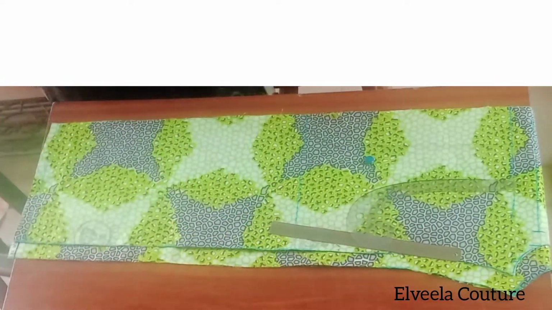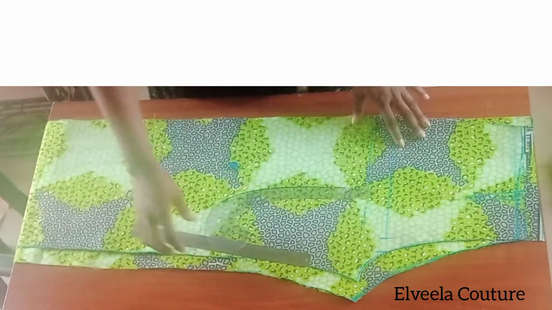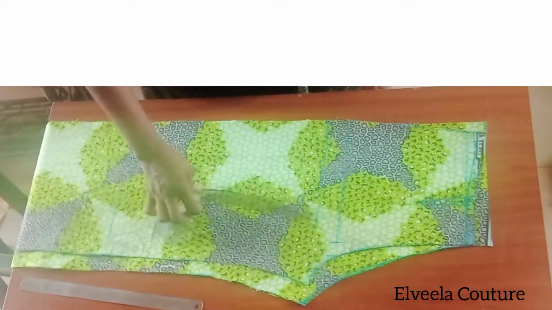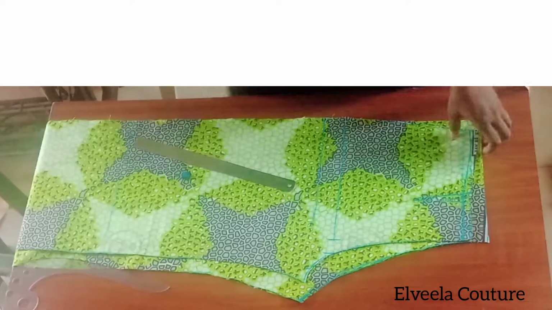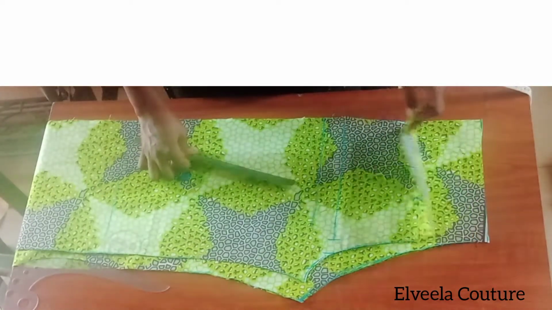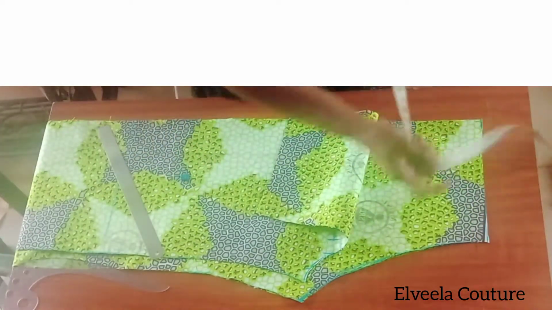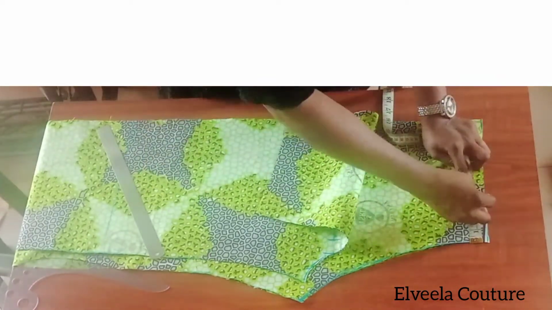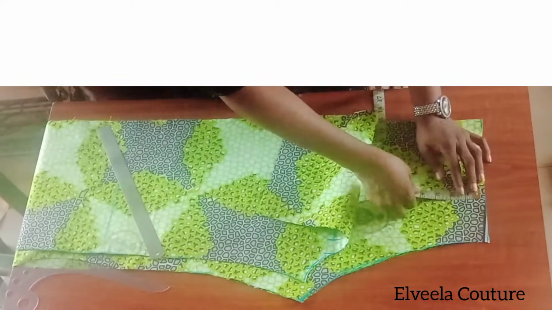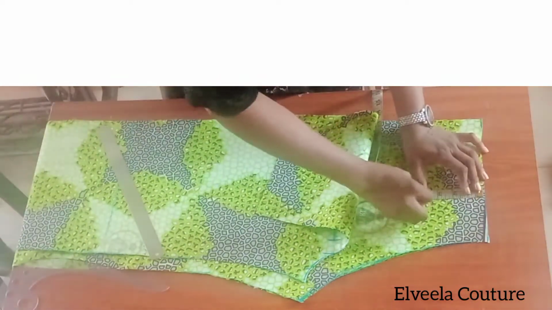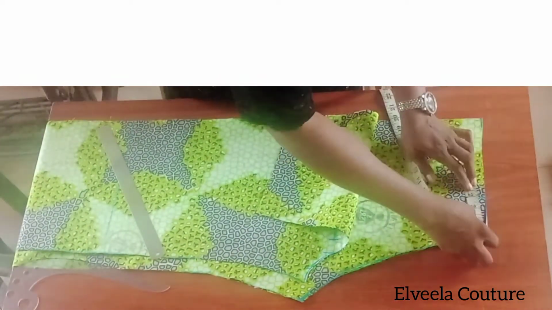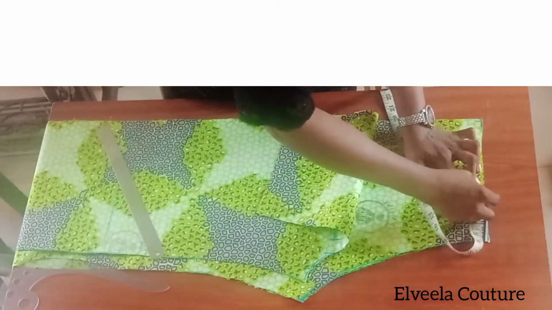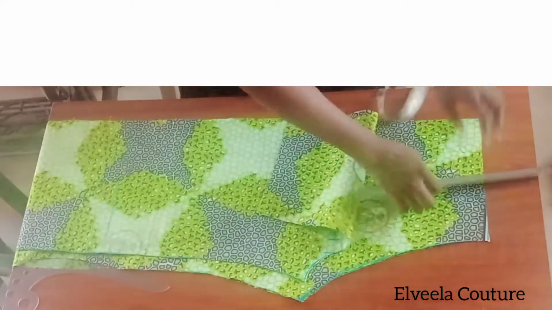So here I have my front and my back piece together. Now I'm just going to be marking in 3.5 inches, which is half of my apex measurement. For the back leg, the apex line is going to be slightly slanted.